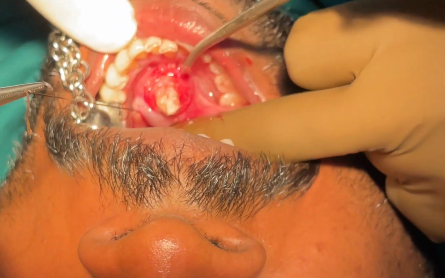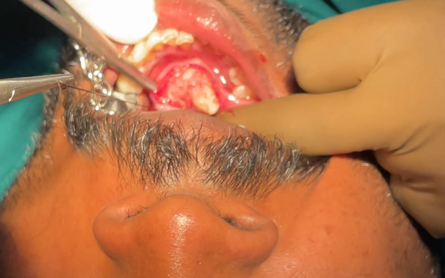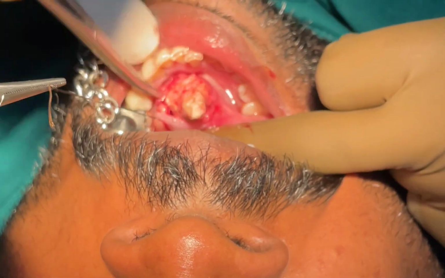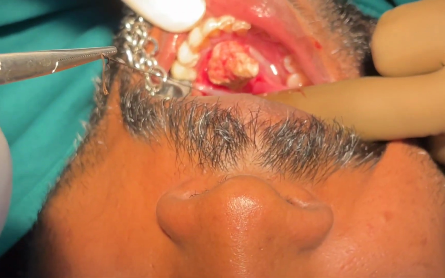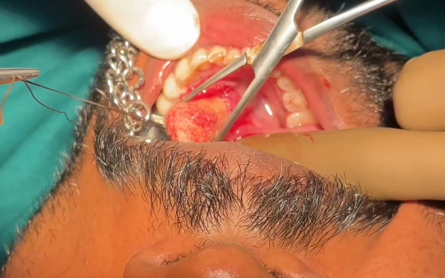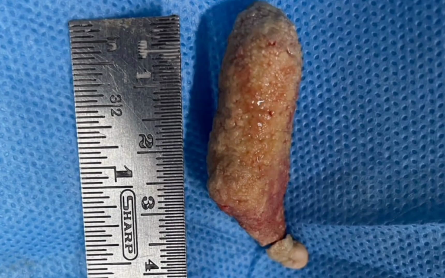So the stone is almost 4 centimeters in length, which was measured in the CT and excised. So you can see that's a 4 centimeter stone.